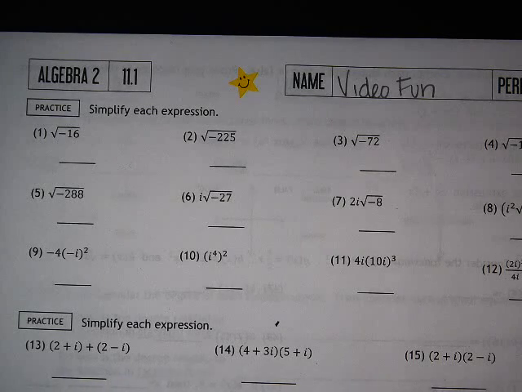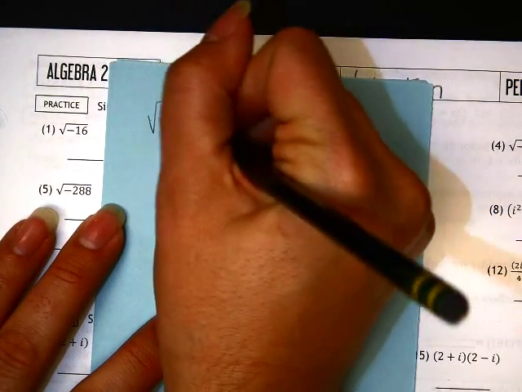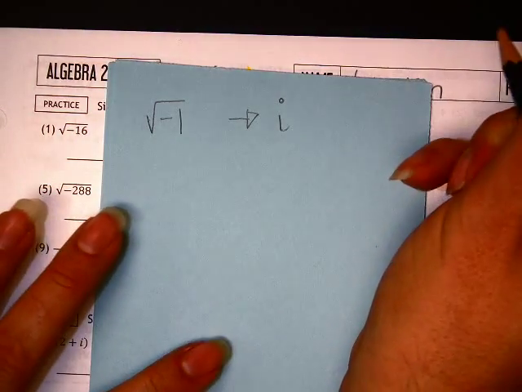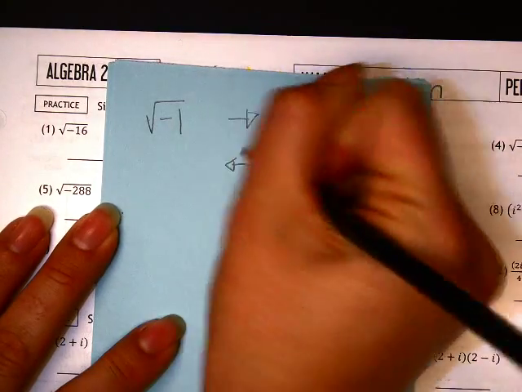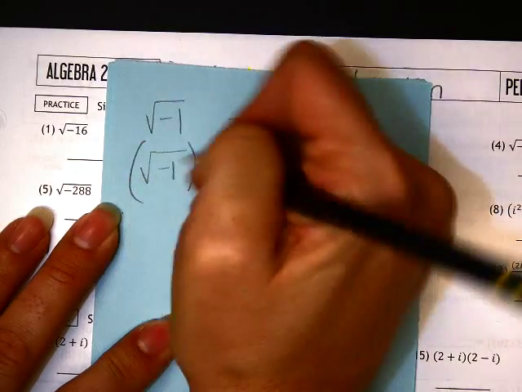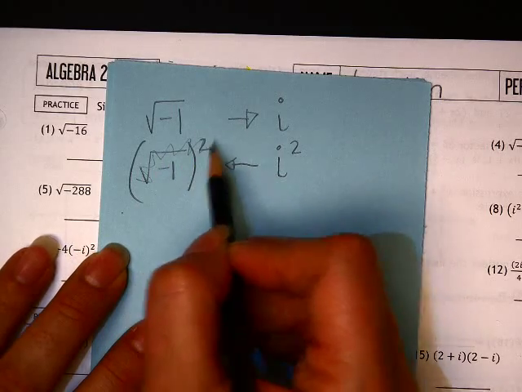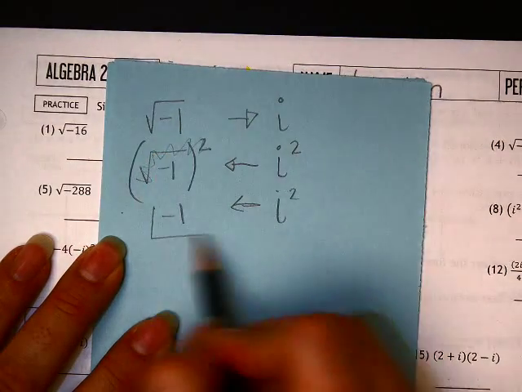Alright, hello there everyone. We're going to go ahead and check out some square roots of negative numbers. Just to make sure that you're remembering the basics: the square root of negative 1 we define as equaling i. So if I want to talk about what is i squared, that means I need to take i and square it. Squaring something and square rooting something are kind of opposites of each other, so they undo each other, which means that i squared is equal to negative 1.